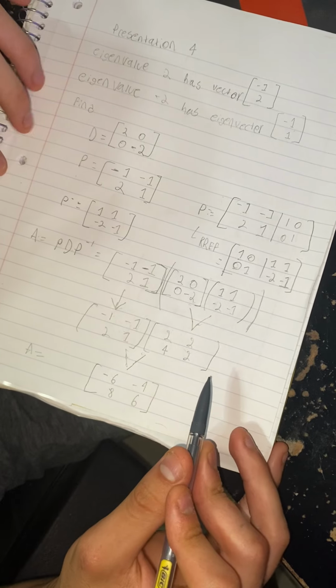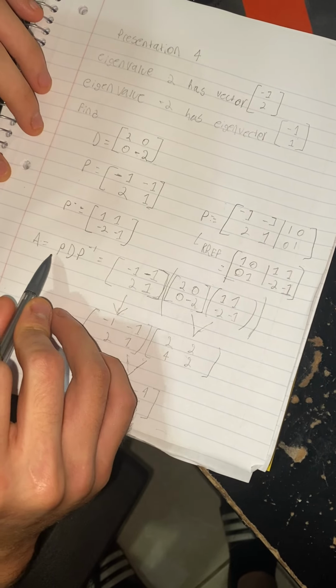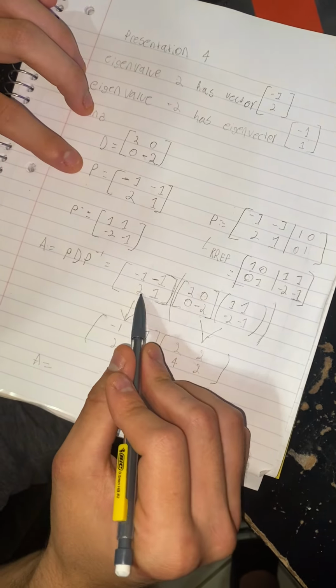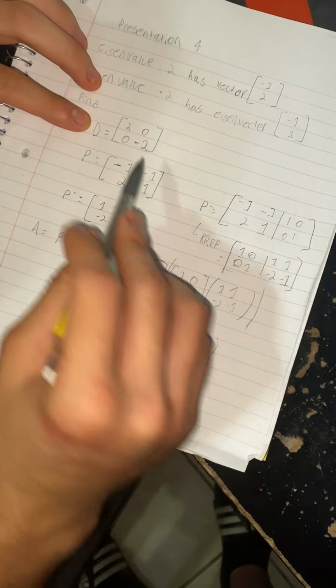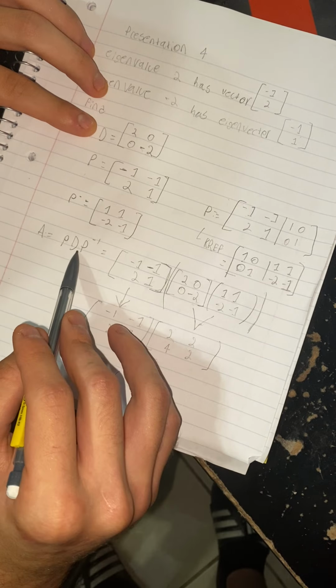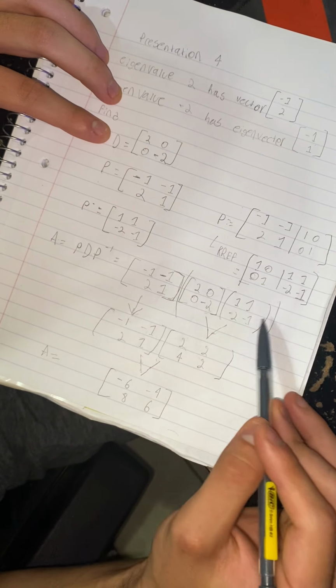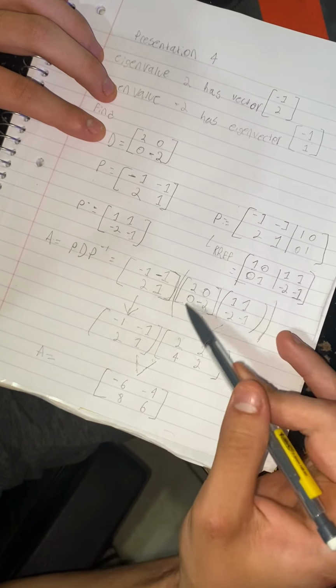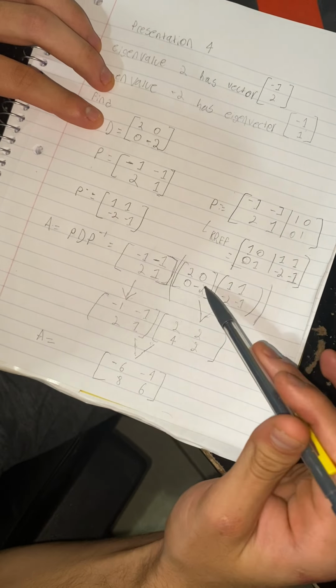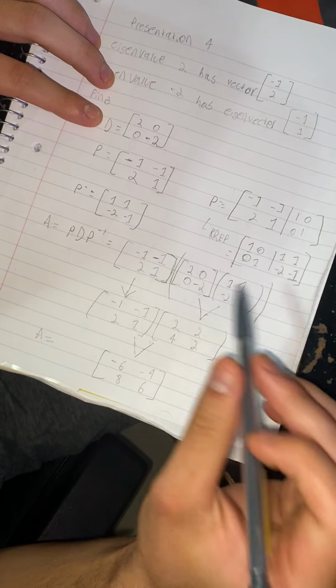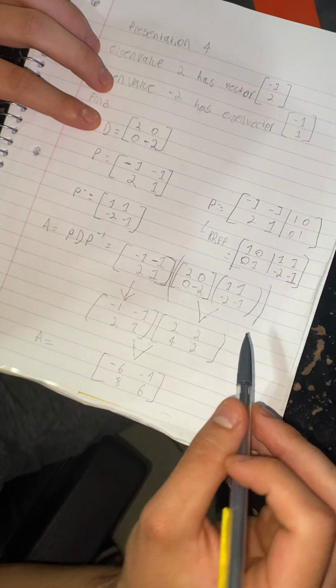Now to get the matrix, we use these values. So P is our value here, then we get our diagonal and our inverse. After that, we want to multiply all of them. So first we can either multiply the first two or the second two. I did the second two because that's how it was done in the example on the notes.